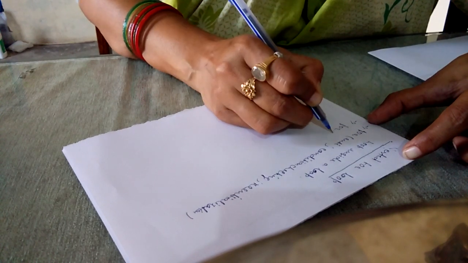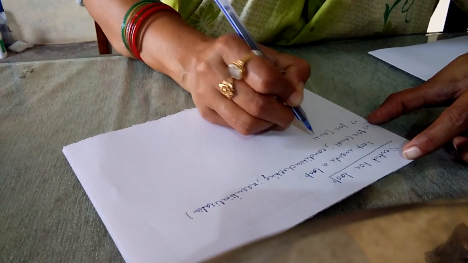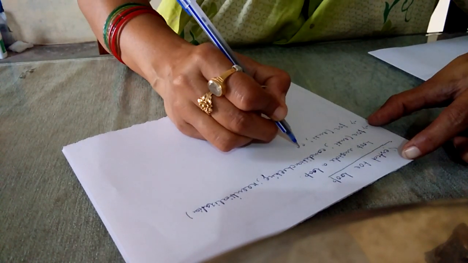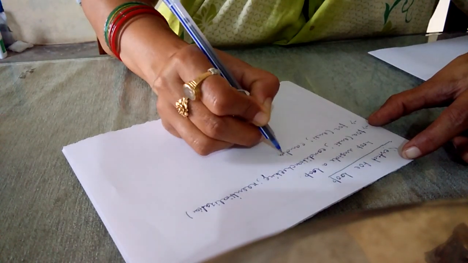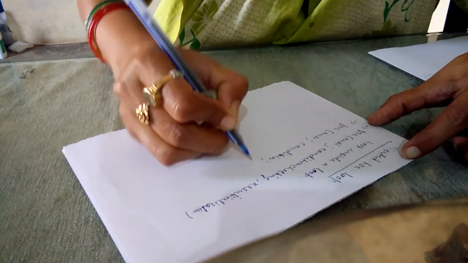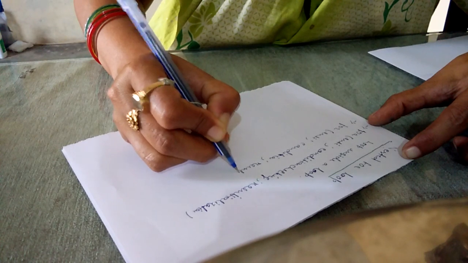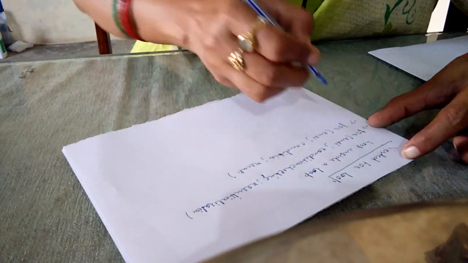For again initialization, semicolon, condition, semicolon, reinitialization, bracket close.